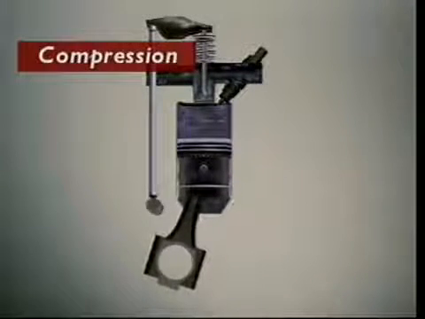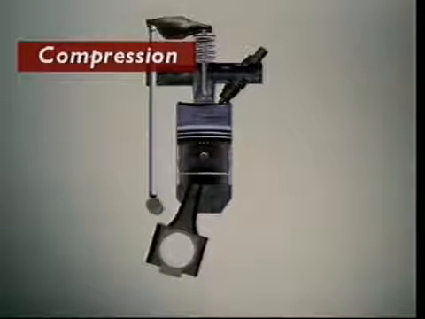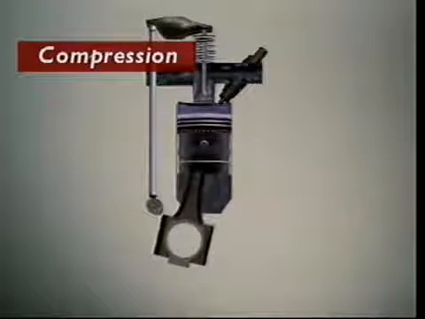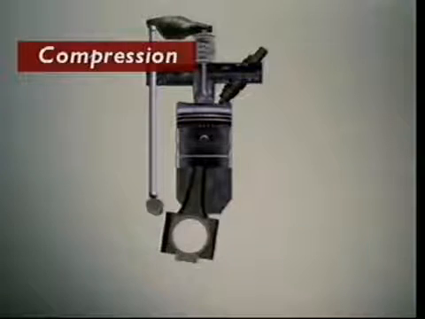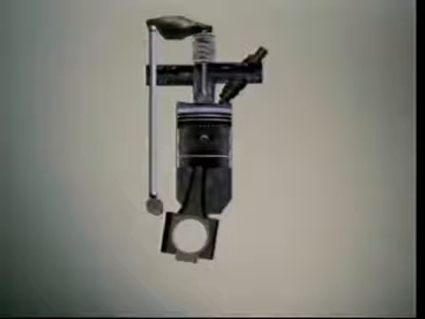The piston's upward motion compresses the air. When the piston reaches top dead centre, the air is compressed to about 1/16 of its original volume. This is higher compression than in a similar petrol engine. Compressing the air also heats it. Both valves stay closed as the piston rises.